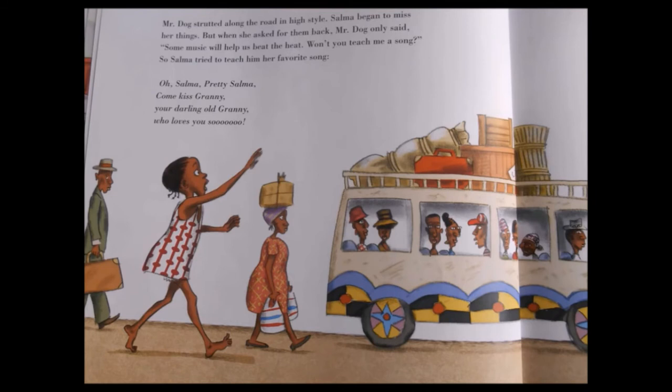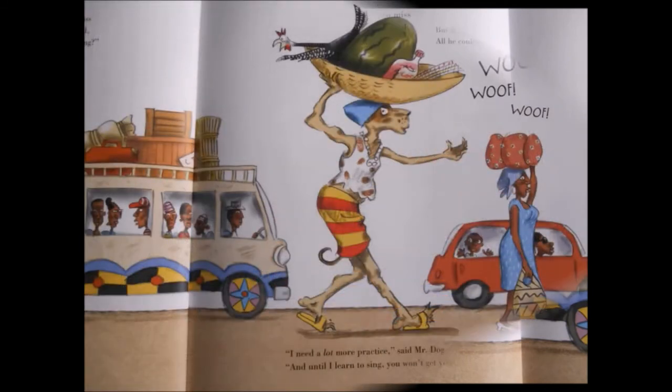And a lot of times, our good character often gets panicked when that bad character is doing something to them. They start to figure out that something isn't quite right.